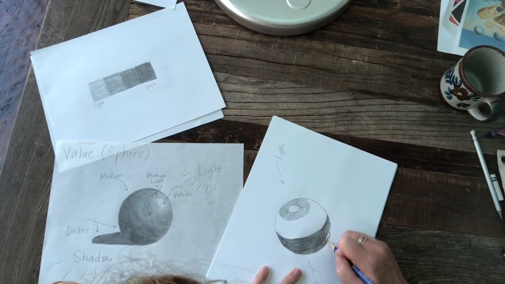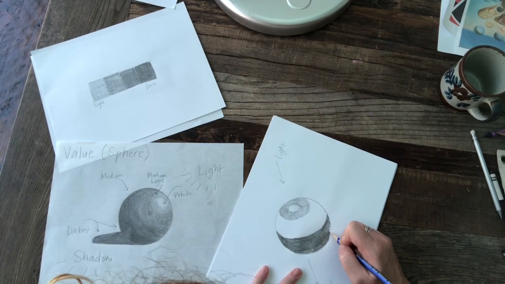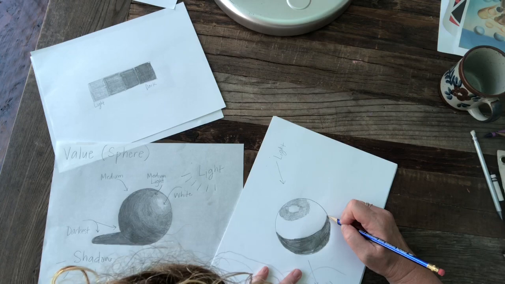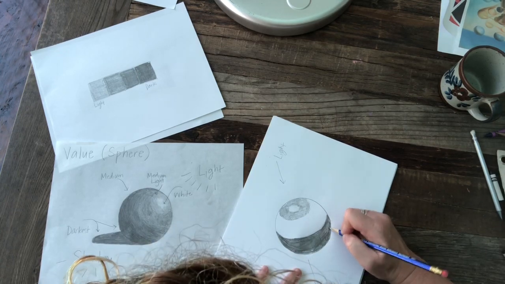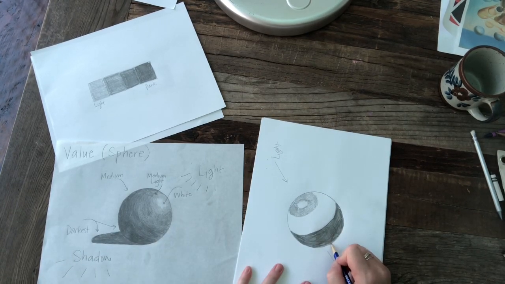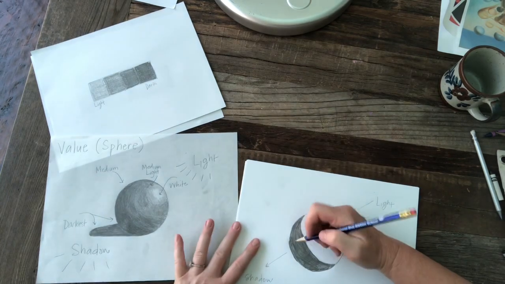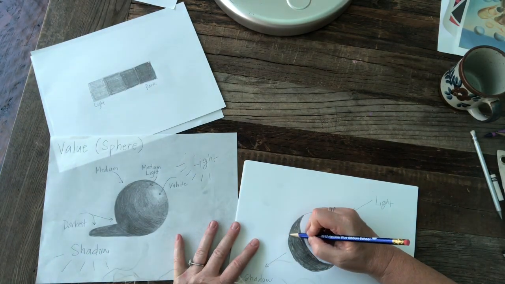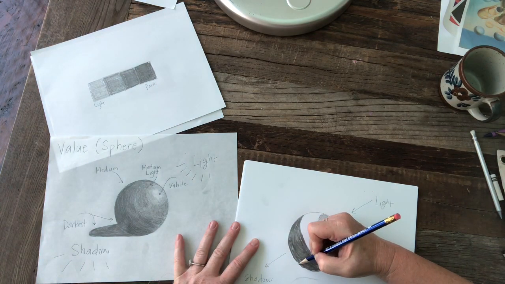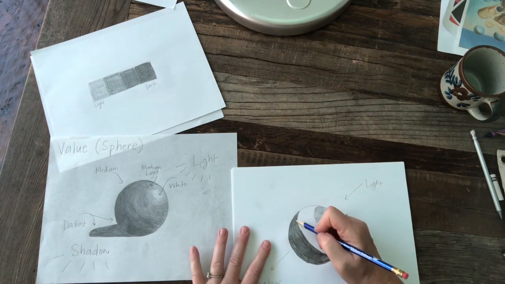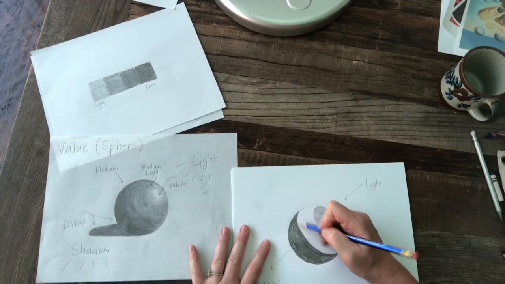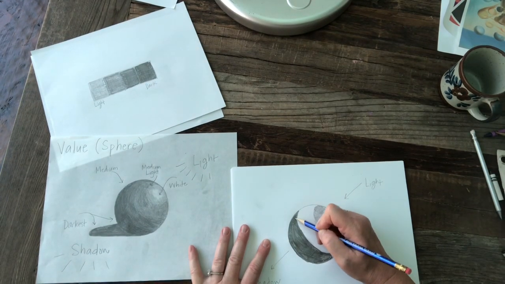So you're just trying to get it as dark as you can. Sorry, I went outside the line there, so I'm redrawing my edge to make it a little bit smoother. Okay, so I'm feeling good about that.